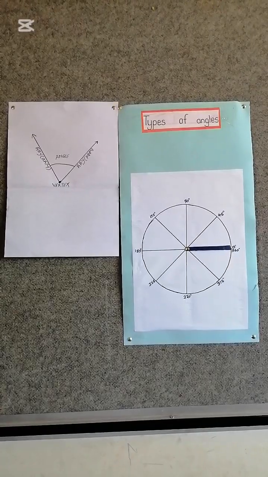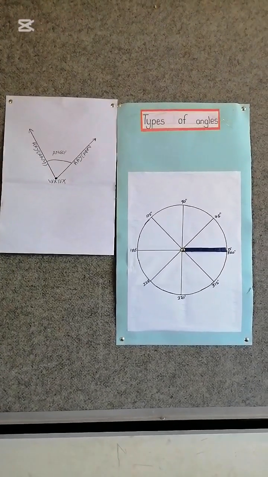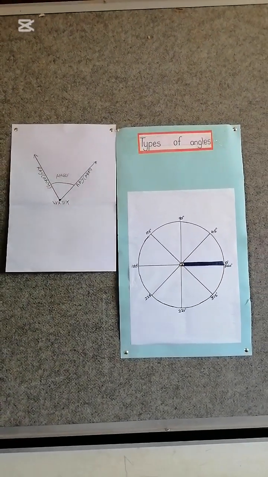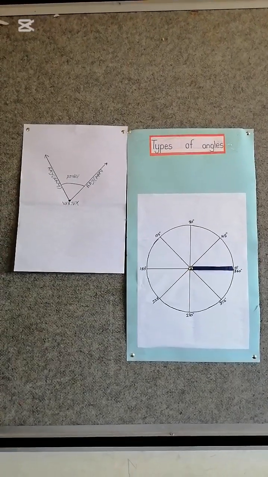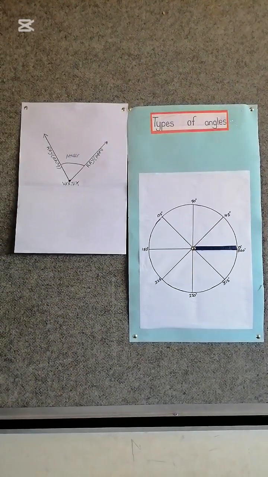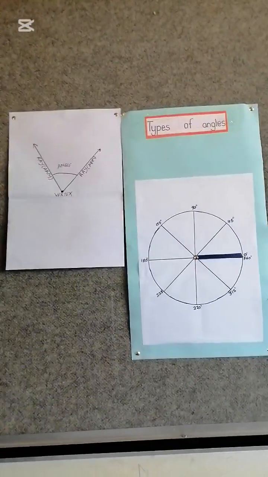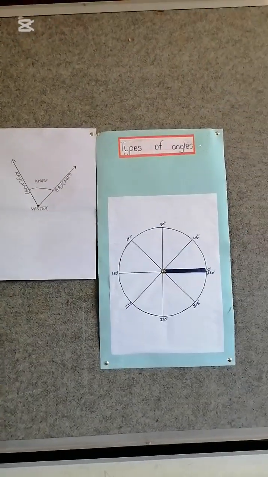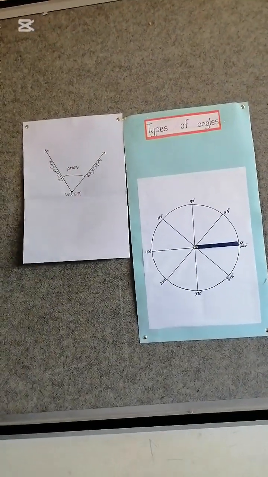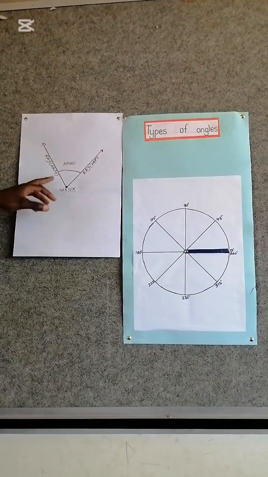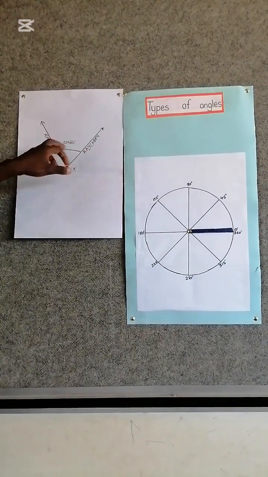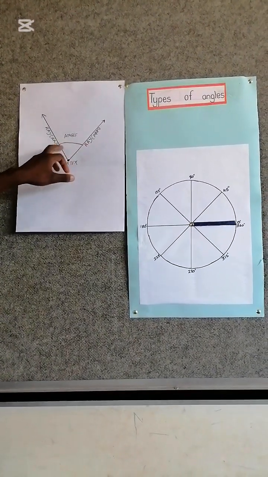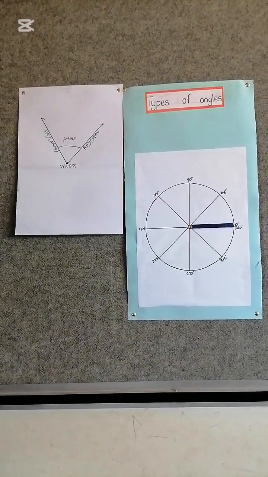Welcome to my presentation today, and today we will be focusing on angles. But firstly, we have to know and understand what an angle is and how it looks. If you look at this diagram, you can see an angle here, but we have to know why we call this part an angle.